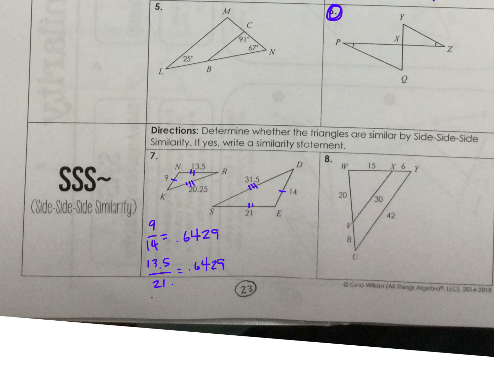Let's do the last one. I get 20.25 over 31.5. When I do that in my calculator, I end up with that 0.6429. So this tells me these are all the same. So yes, this is a side, side, side.